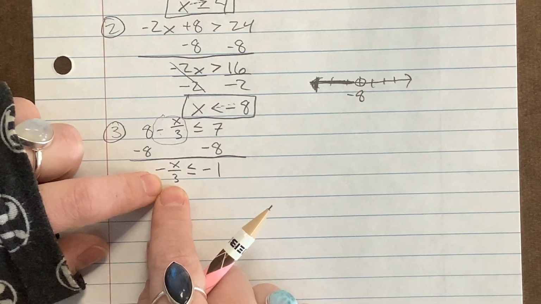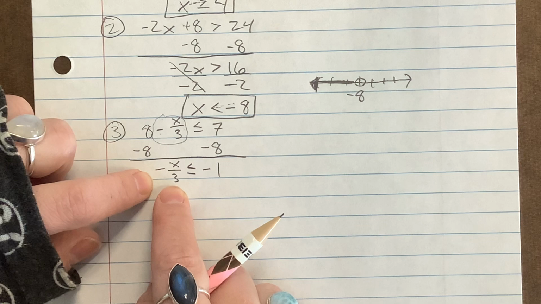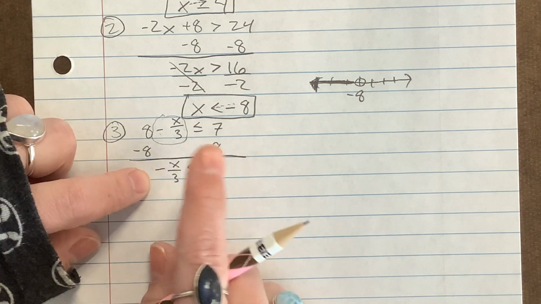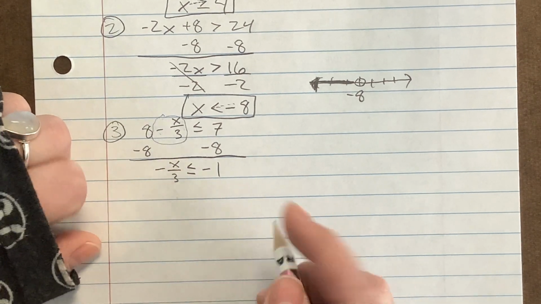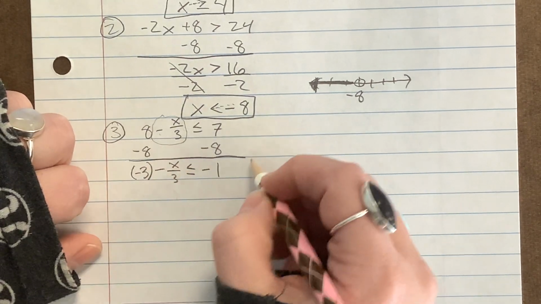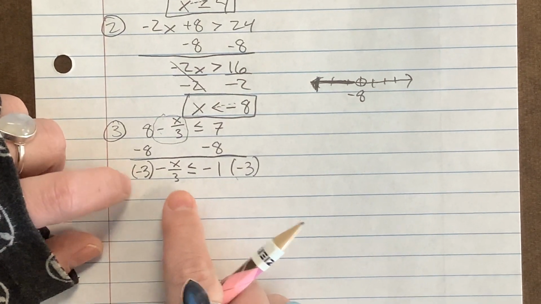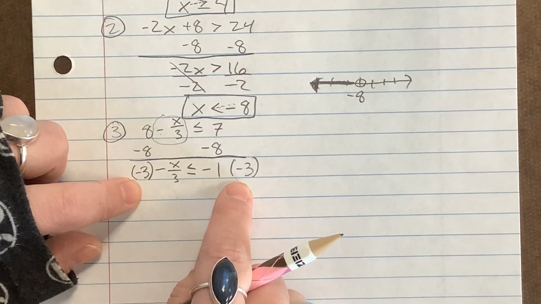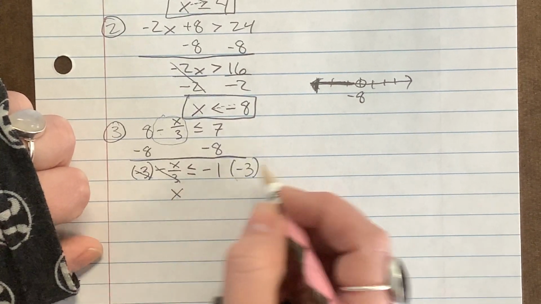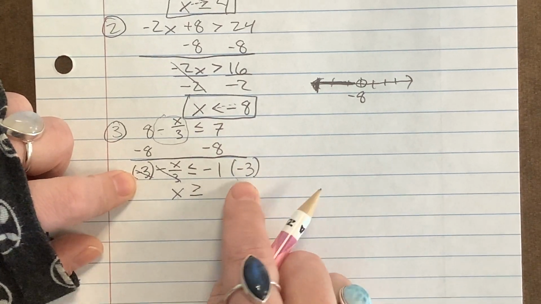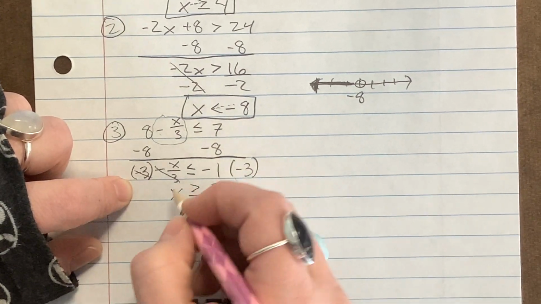And now this gets a little tricky, right? Because nobody likes fractions. We've got x over 3. That means dividing, right? How do we undo division? We multiply. And we want to get rid of the negative as well. We don't want to have a negative x. So we're going to multiply by -3. Alarm bells are going off because we're multiplying by a negative. -3 divided by -3 is 1. We're left with x. We have to flip our inequality because we multiplied by a negative. -3 times -1 is +3.